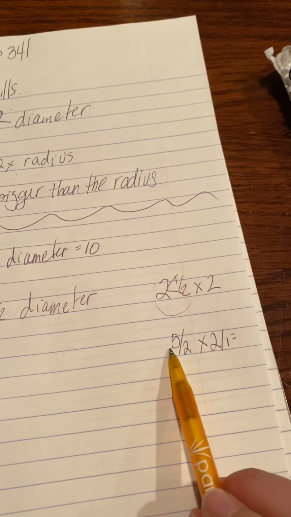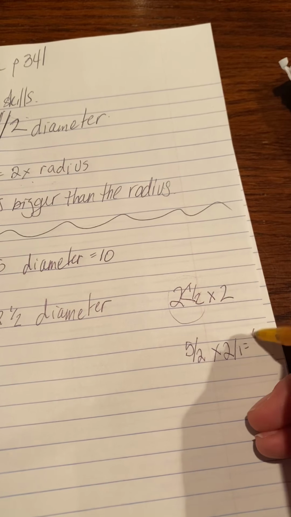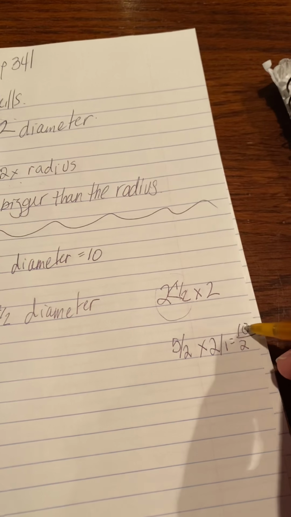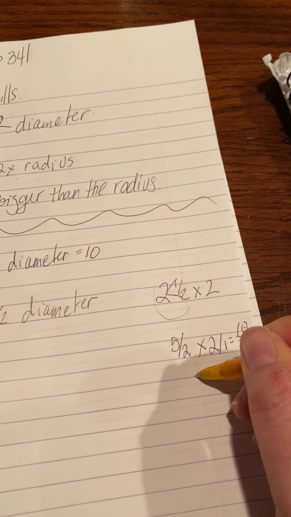So we multiply the numerators, 5 times 2, which is 10. 2 times 1 is 2. And then we're left with the fraction 10 over 2. What's 10 divided by 2? Of course, it is 5. Okay, so if they give you a radius of 2.5, your diameter is 5.